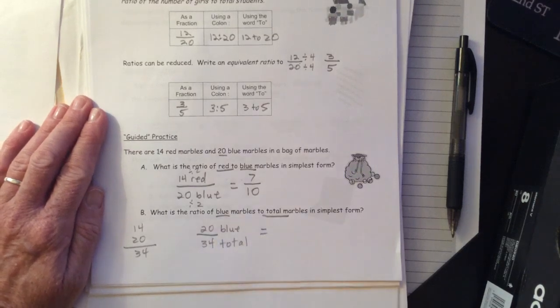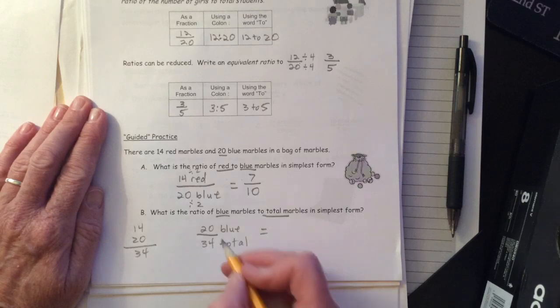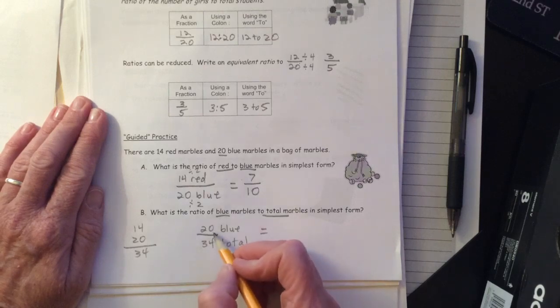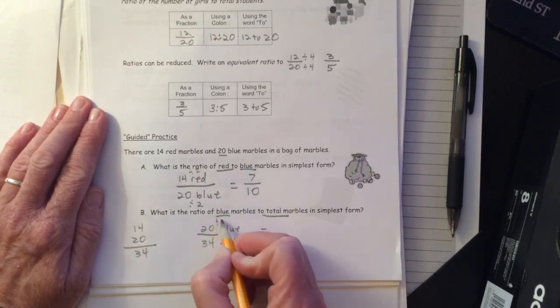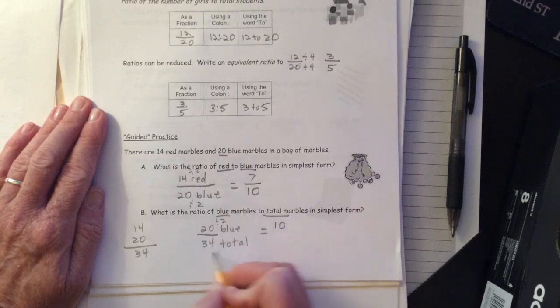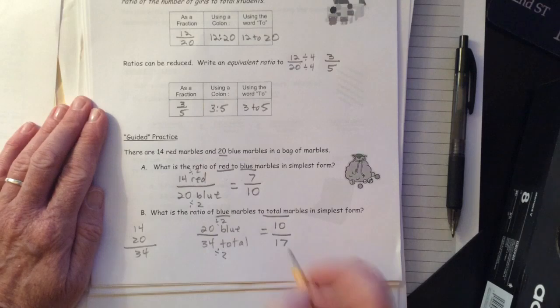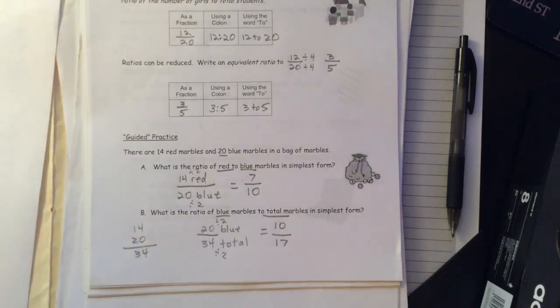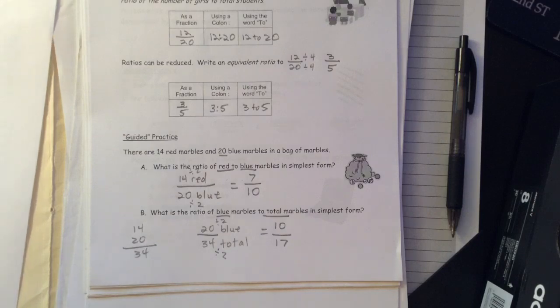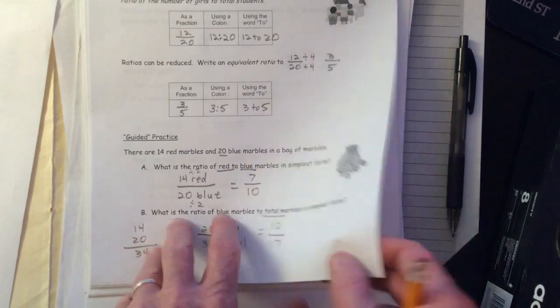Now the equivalent fraction would just be to simplify it. So we know that 20 divided by 2 would be 10, and 34 divided by 2 would be 17. So the ratio is 10 to 17 in simplest form. This is all a refresher, just so you understand that ratios, rates, and unit rates all have to do with slope.